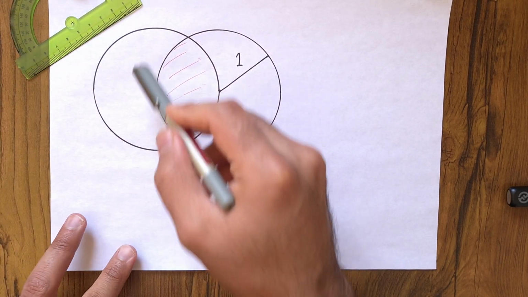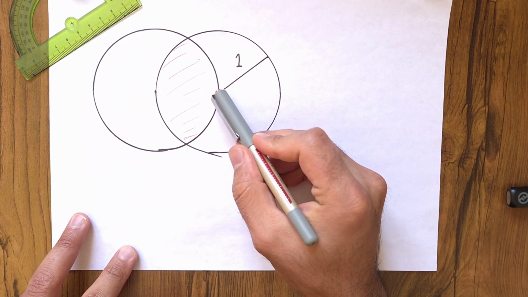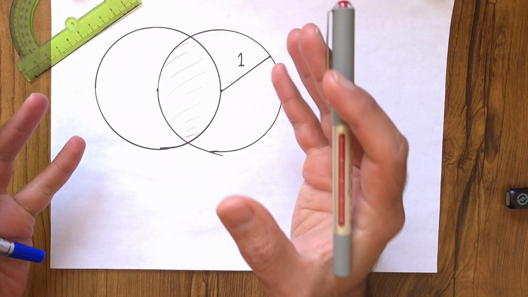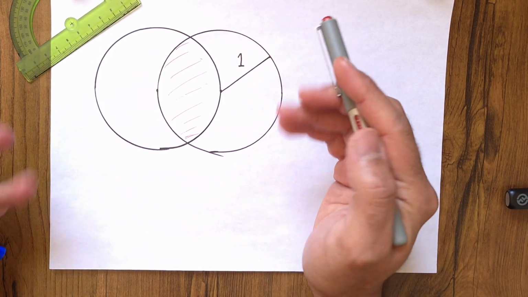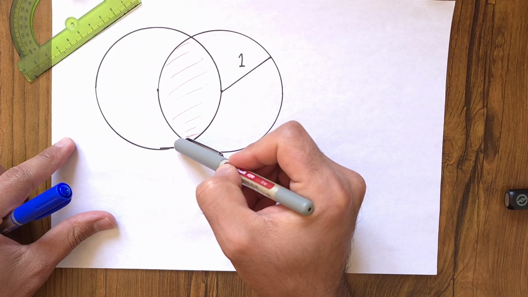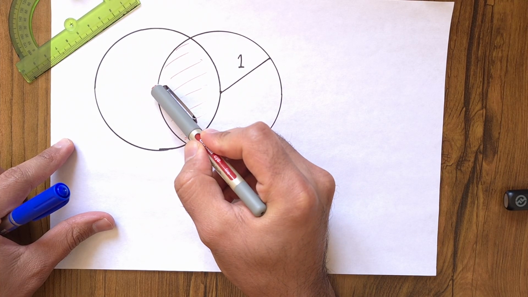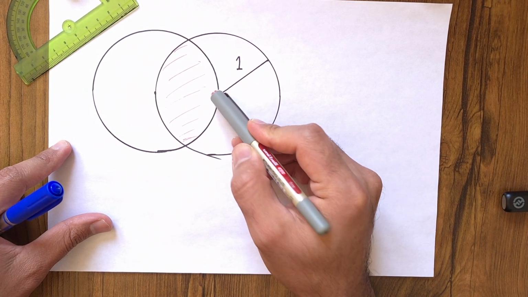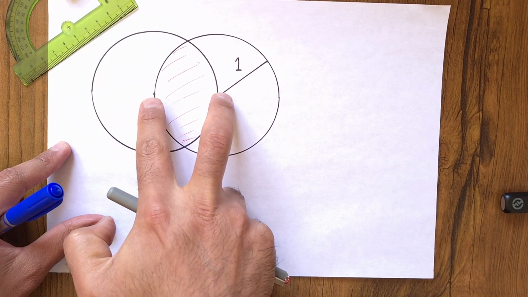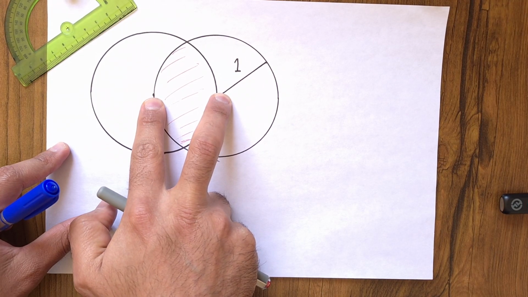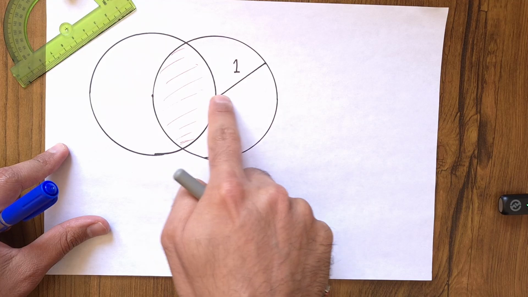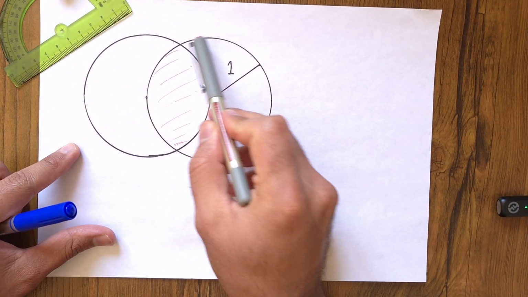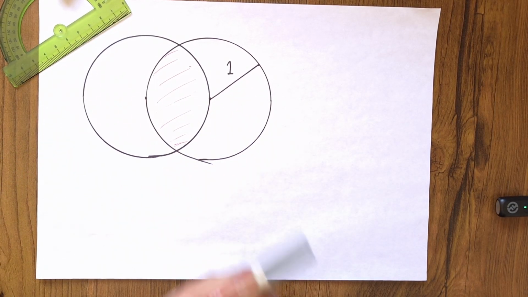We have two circles with the radius of 1. And these two circles intersect such that the boundary of one circle touches the center of the other one. For example, the boundary of this circle touches the center of the other one. In other words, we can say that the distance between these two centers is just one radius. So this whole distance is one radius. What is the area of this shaded region, or this intersection?